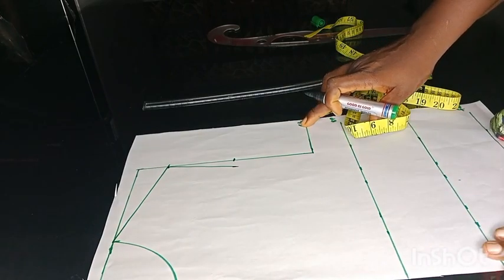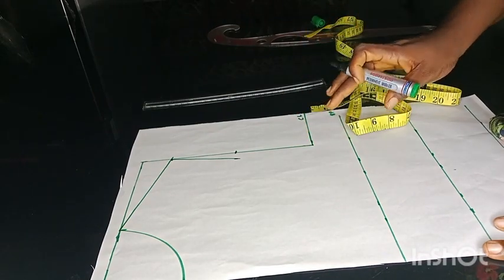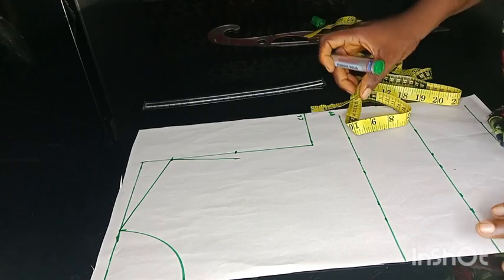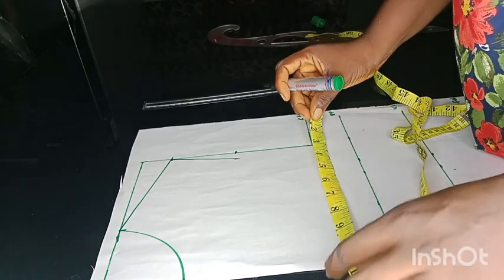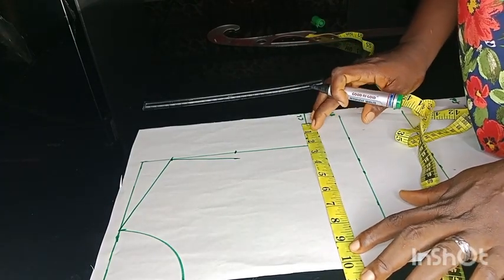To get where my armhole curve will stop, I will divide my bust circumference by 4. The bust I'm working with is 41 inches. 41 divided by 4 is 10.25. From here, I will mark 10.25.